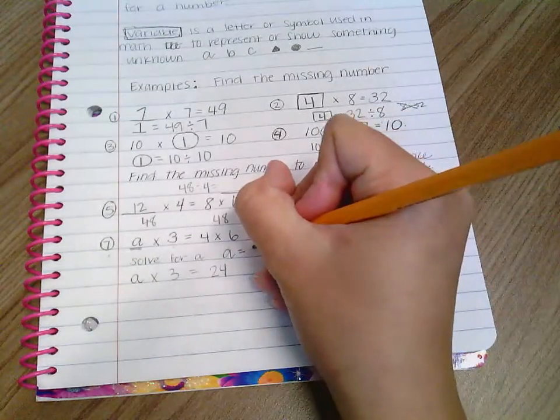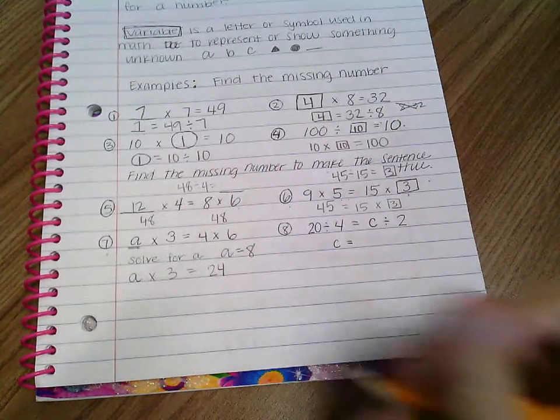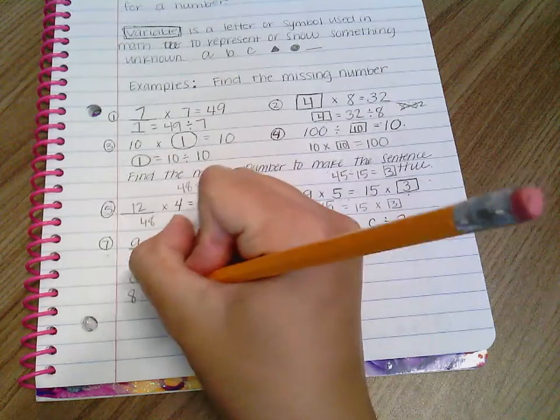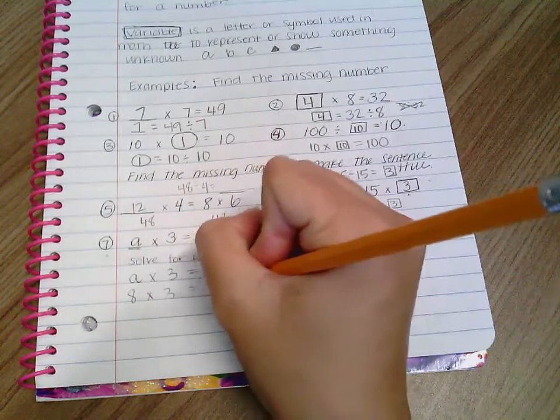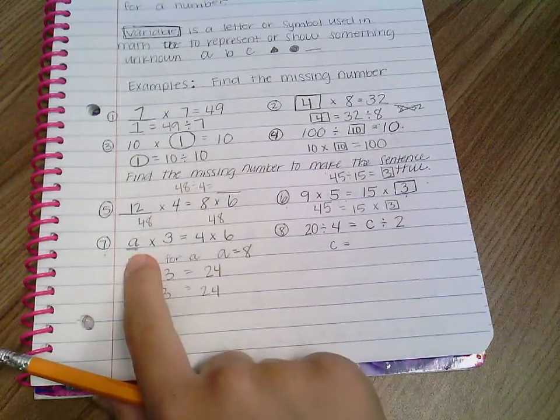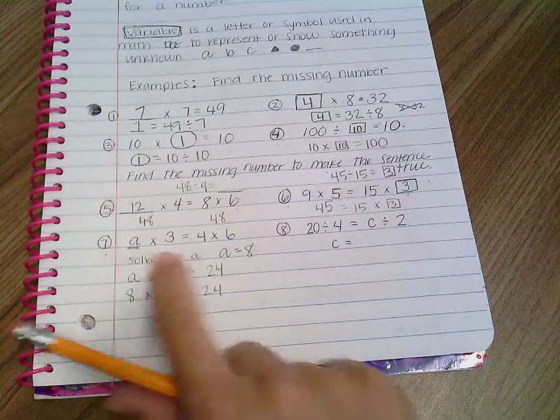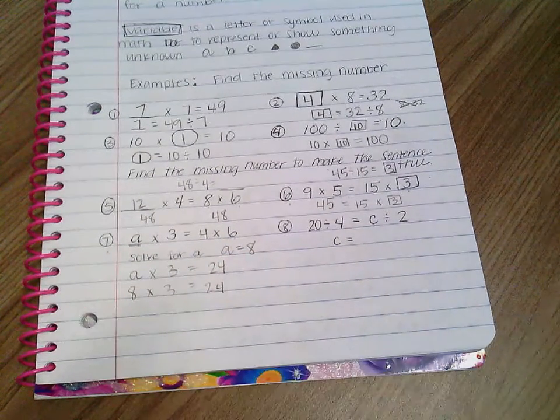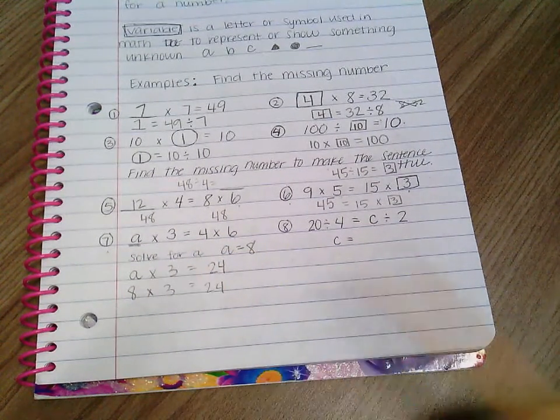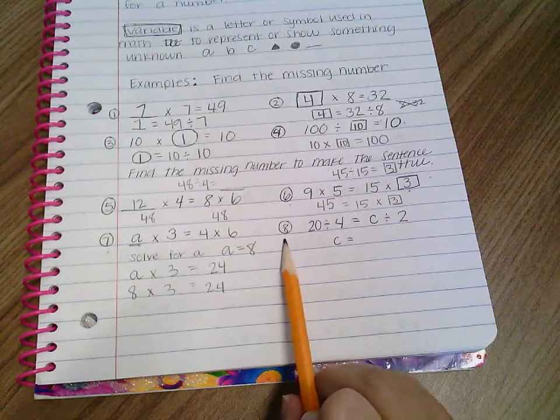A equals 8. Good job, because this should be 8 times 3 right here. So if I have a variable or a letter like that, I always have to put A equals 8, so the person who's looking at this knows my answer. Let's look at number 8.